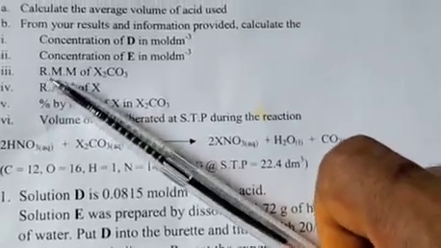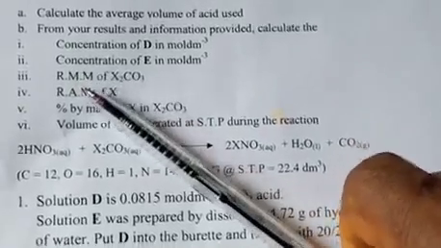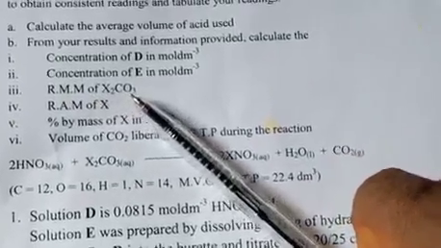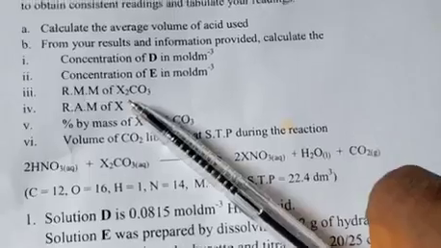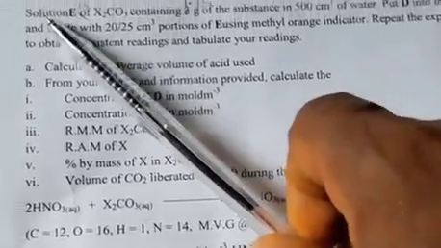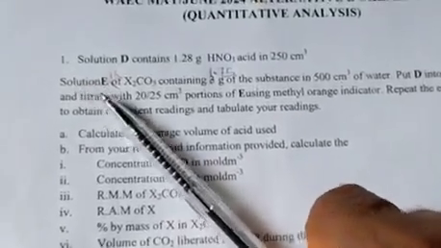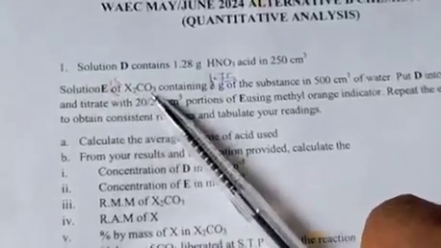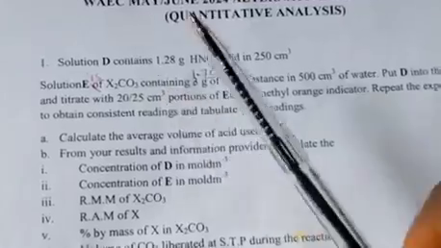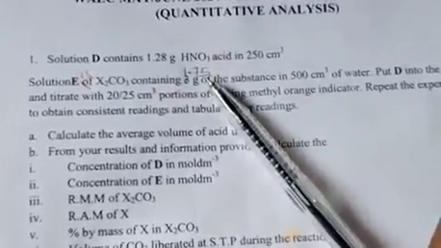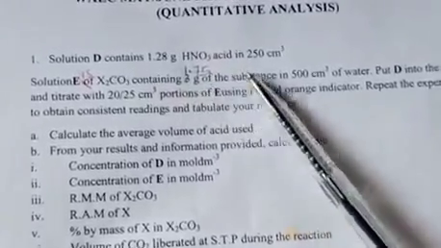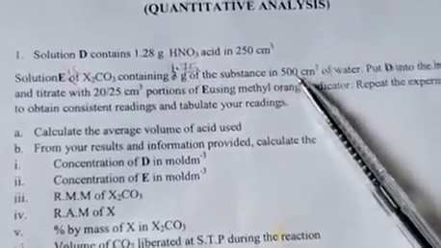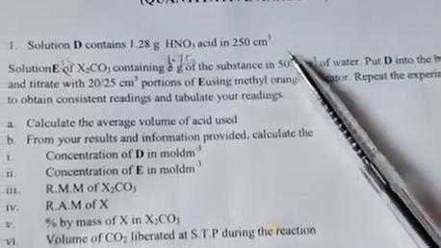So question 3 says we have to find the relative molecular mass of S2CO3. Remember that the compound is unknown to us now. So let's go to the paragraph and see if there is any clue. They say solution E is S2CO3 containing 1.75 gram of the substance in 500 cm³. They give us the mass of the substance dissolved in 500 cm³.